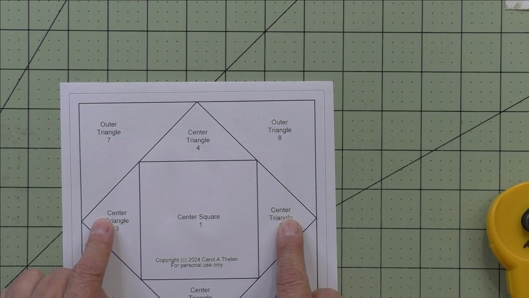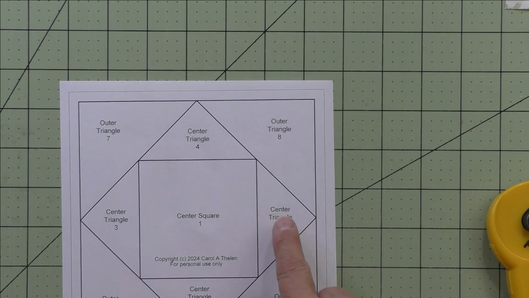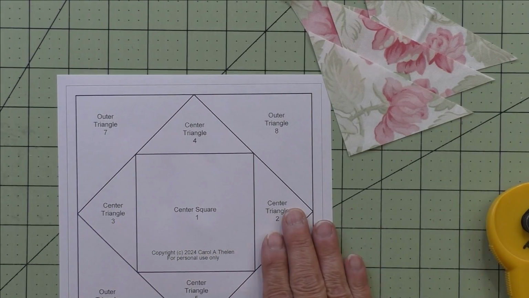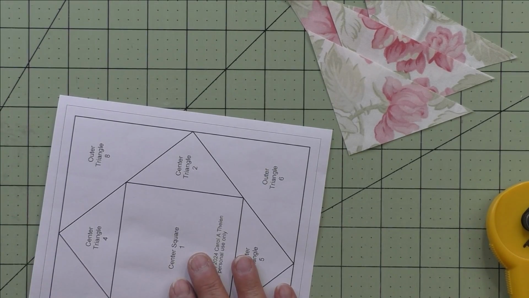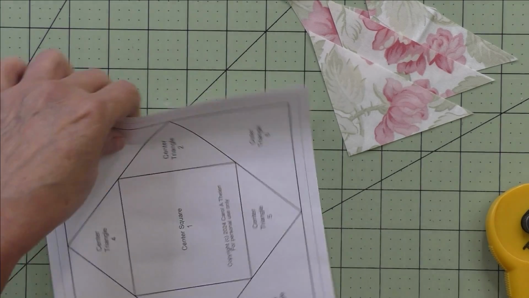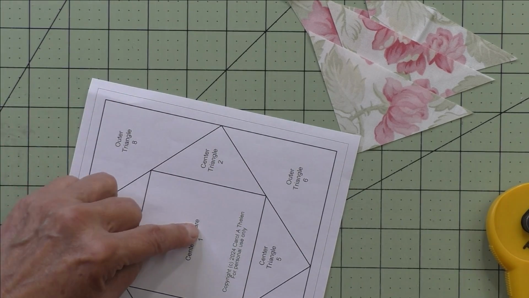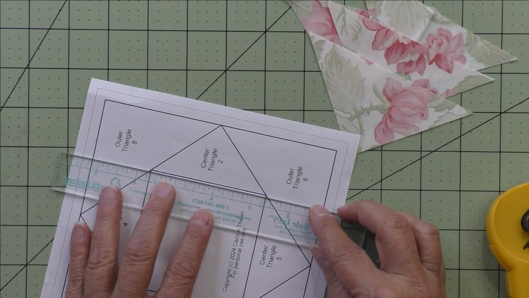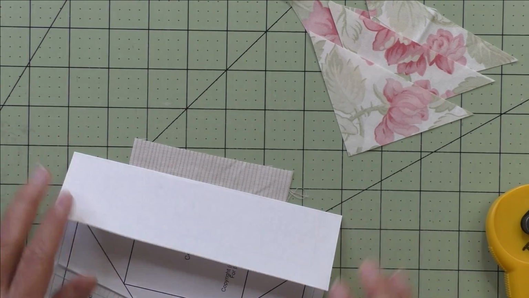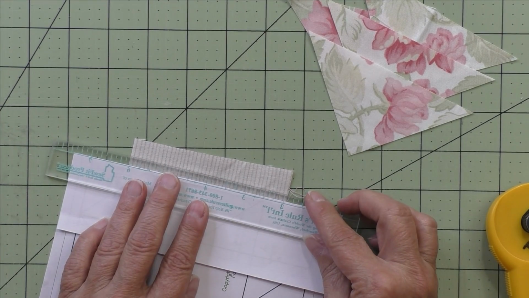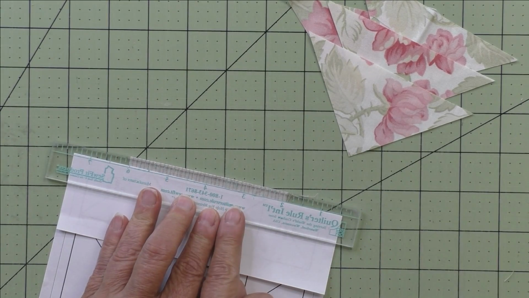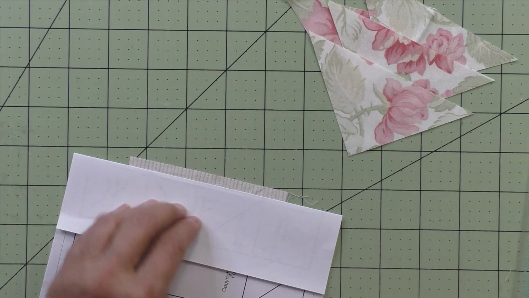I'm calling this center triangle, but I'll need to change that. This is the inside triangle, and we're going to use the quarter square triangle patches. So I use just a smaller ruler, and the line between space 1 and space 2, I put the ruler on that line and then fold it up against the ruler and then fold it back. Then I use the ruler and trim a 1/4 inch. So I place the 1/4 inch mark on the fold of the paper.